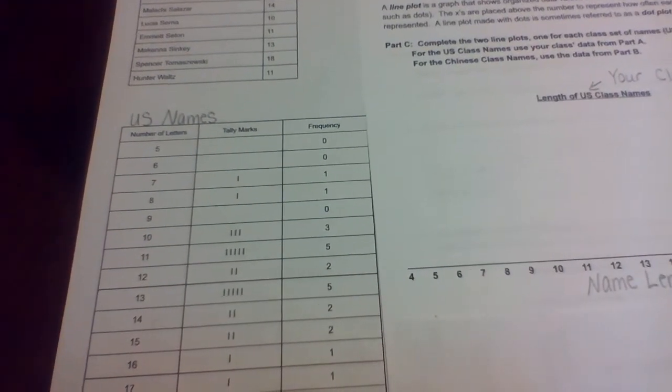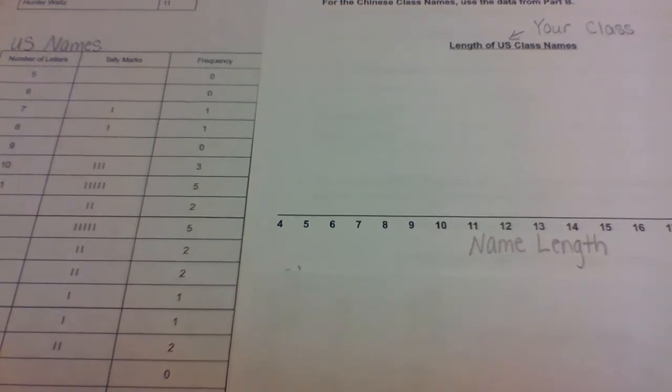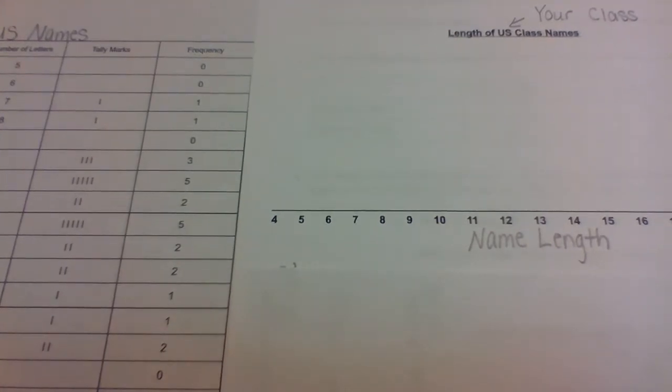And if you can see on the bottom of the line plot, I did add a title. I wrote name length on the x-axis. We were missing an x-axis title, and that's very important. So we have a main title, length of US class names. We have an x-axis title, and we have a number line that's numbered from 4 all the way to 21. Now we're not sure right now how far that's going to need to be numbered, so I just gave us a list of numbers to work with.